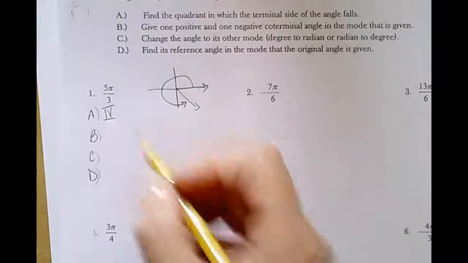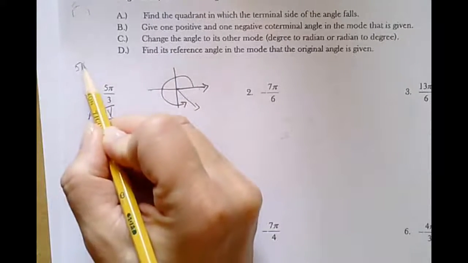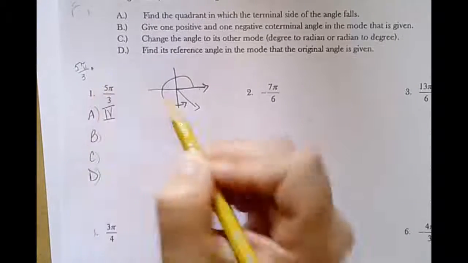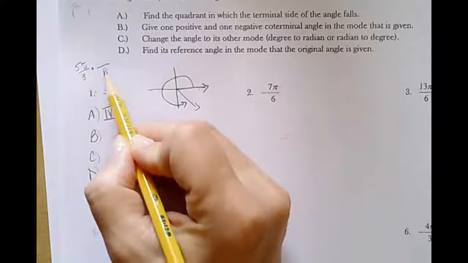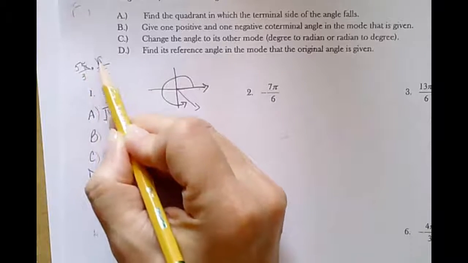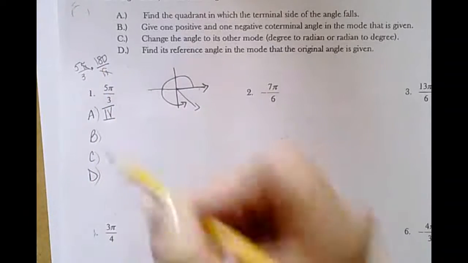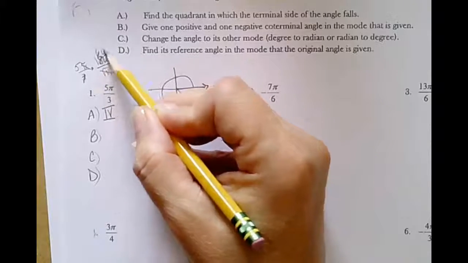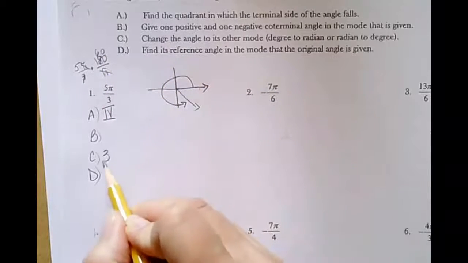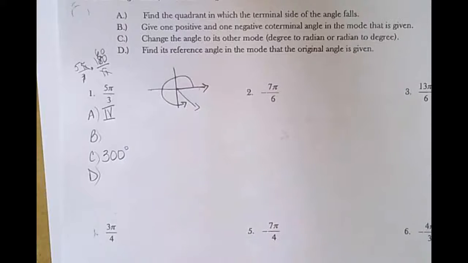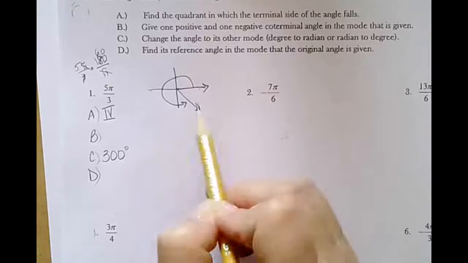So we can take that 5 pi over 3 and multiply it by, well, if I want my pi's to cancel, then it's going to be 180 over pi. 3 and 180 reduce, that's 60. So now this is 300. See, I don't even want to use a calculator unless I need to. And yes, that is quadrant 4.